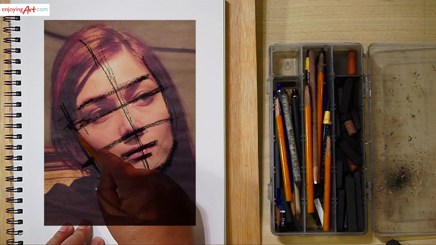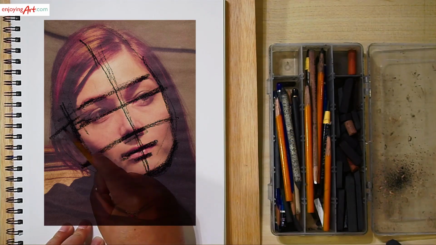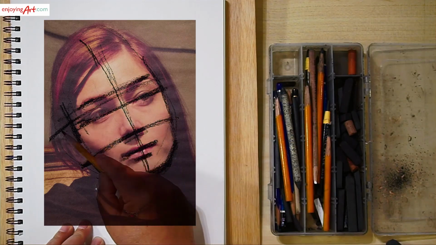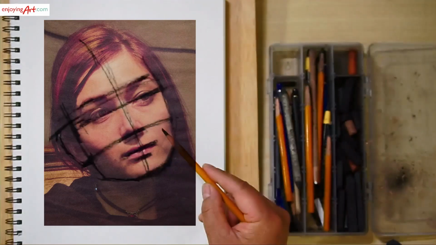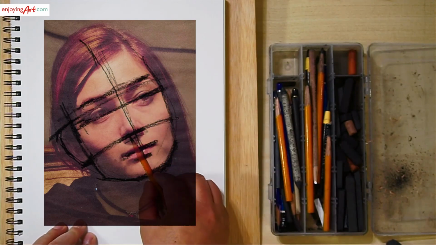So we can see in the middle between the eyebrows and the eye, that could be the top of the ear. So we can put a little curved line coming on this side. So this would be the top of the ear. That should be for sure right here, like that, right? So okay, and the hairline.